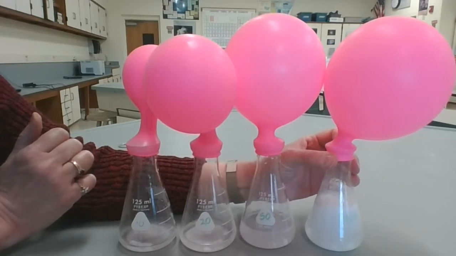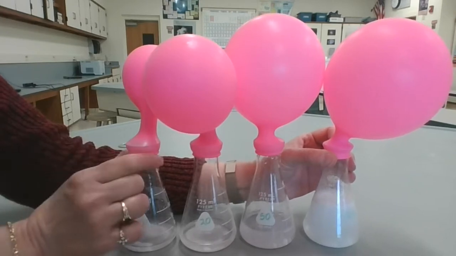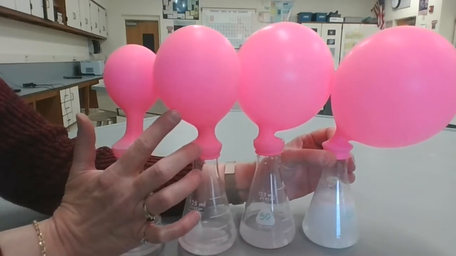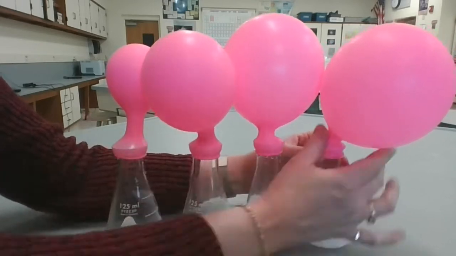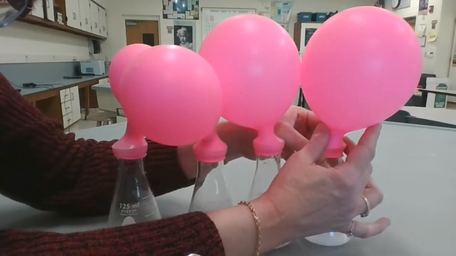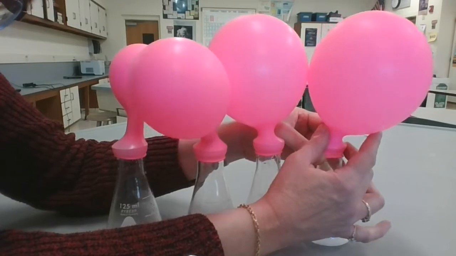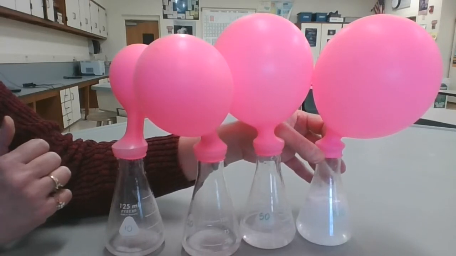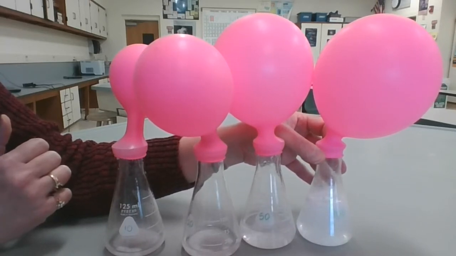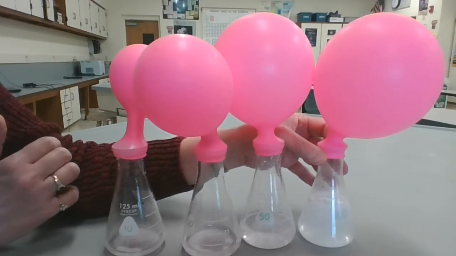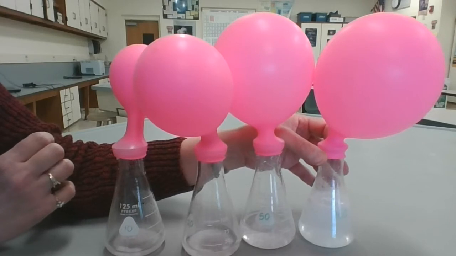Okay, so what you should notice from this video is that the first balloon is very small, second one is a little bit bigger, and then the last 2 balloons are somewhat similar size. Okay, so what we're going to do now is we're going to add a little bit of vinegar, that is the 1 molar acetic acid, to each of the flasks to see what happens.